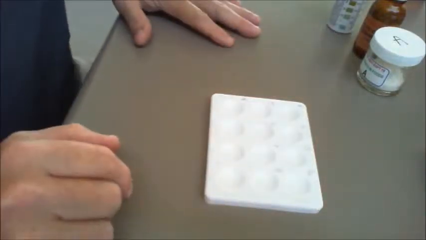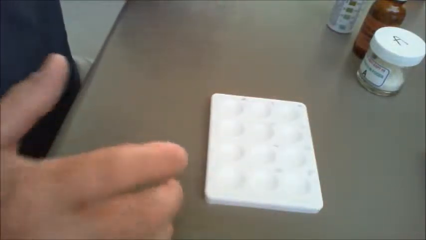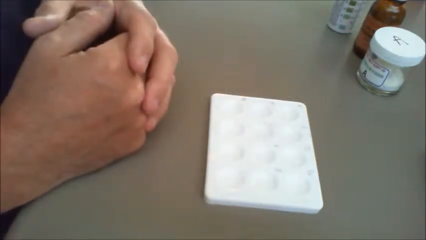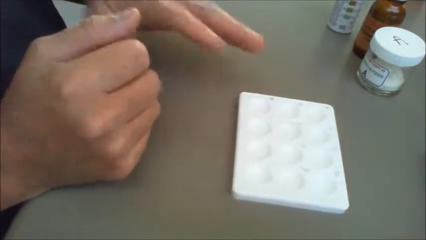Welcome, ladies and gentlemen, to Warwick Science's Film Practical, and this is looking at food testing. And all we're going to do today is to run through the tests that we use for the different nutrients.